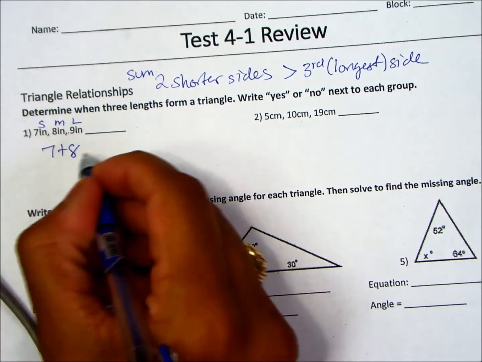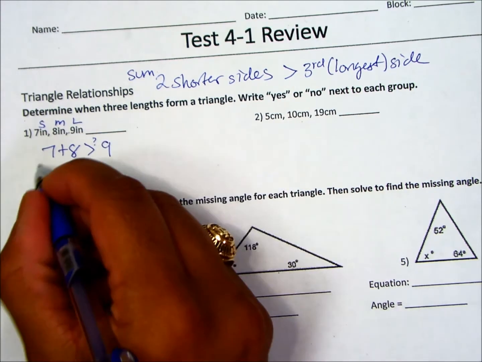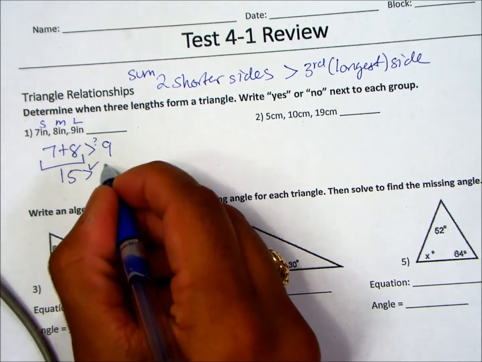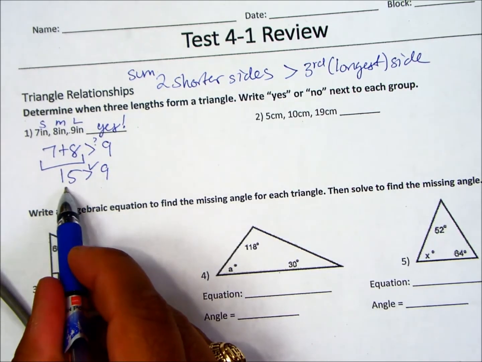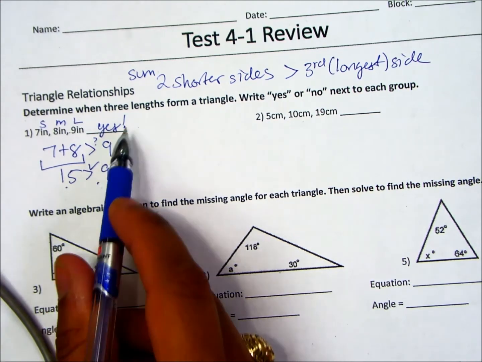So I have my two smallest ones. Is it greater than my large one? Well, 7 plus 8, I know that gets me 15. 15 is greater than 9, so yes, this makes a triangle. As long as those two shorter sides added up get you a bigger number than the third side, that means you're good to go.